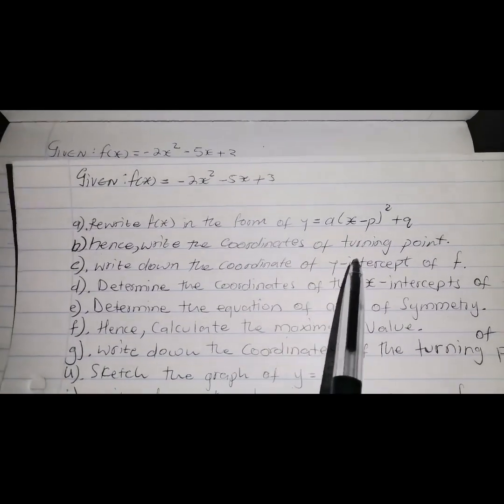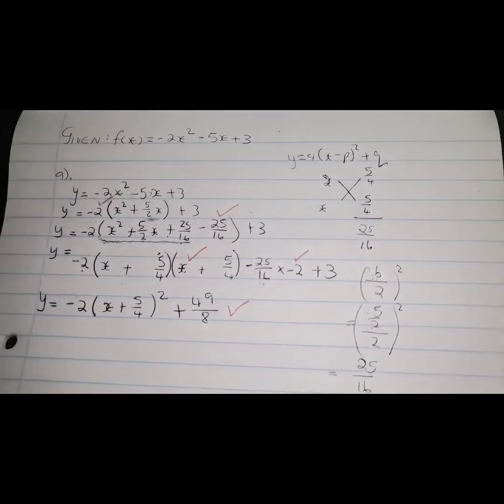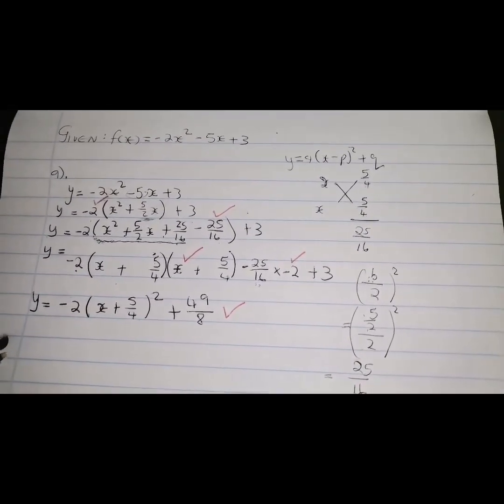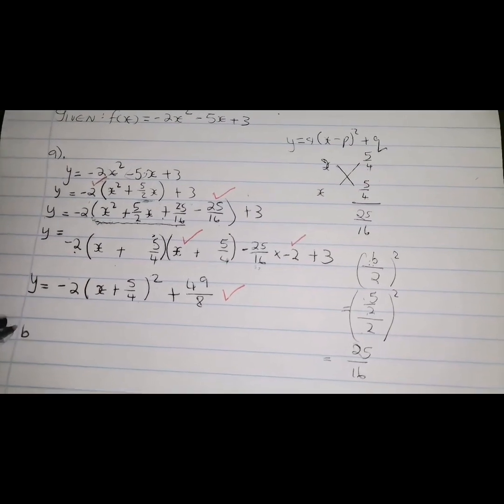Write the coordinates of the turning point. Simple, right? Let's just write them. They said that you must write, they didn't say you must calculate, just write. Simple, 5 seconds.